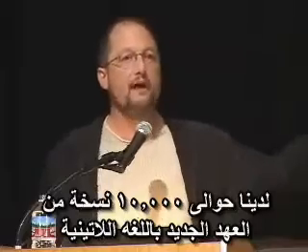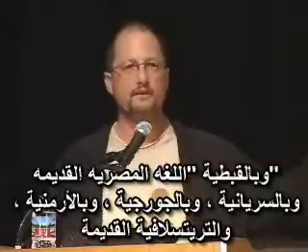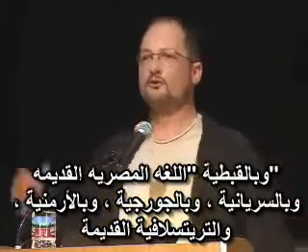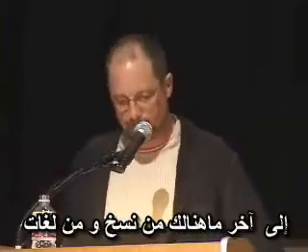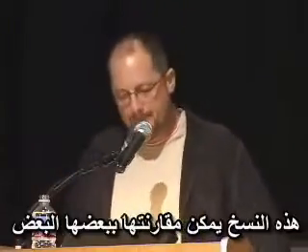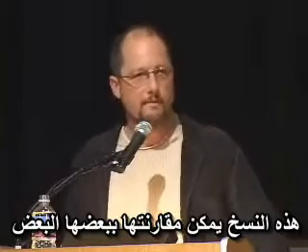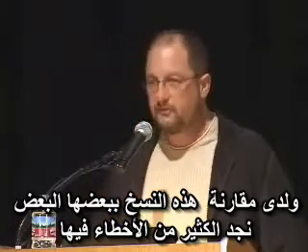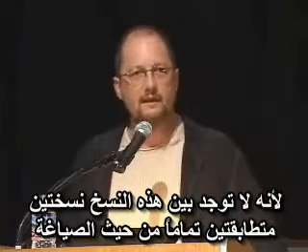We have something like 10,000 copies of the New Testament in Latin, in Coptic, the ancient Egyptian language, in Syriac, in Georgian, in Armenian, in Old Church Slavonic, and so on. We have all sorts of copies in all sorts of languages. These copies can be compared with one another, and when you compare them, there are lots of mistakes in them because no two of these copies are exactly alike in their wording.